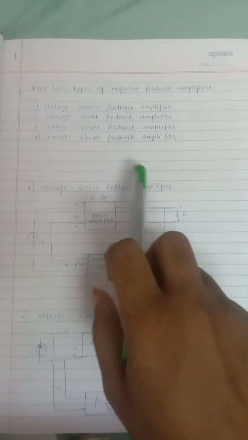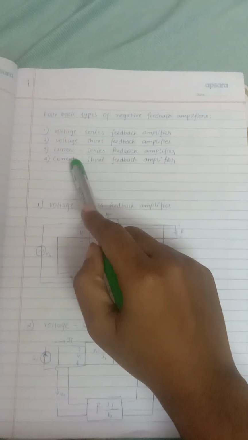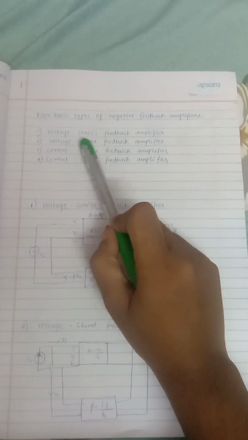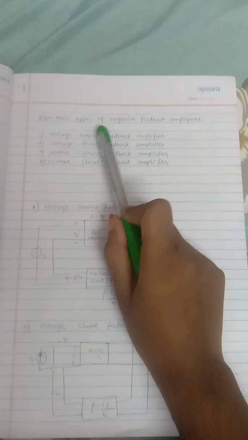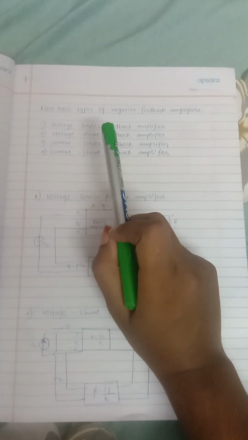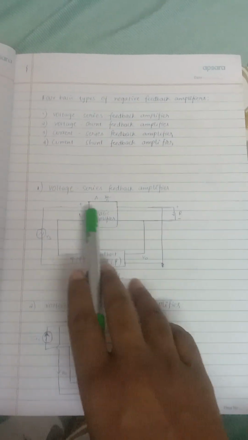These come from a combination of two things: what quantity is sampled at the output, voltage or current, and how it is fed back to the input signal, in series mixing or shunt mixing. So we will understand the feedback amplifiers one by one clearly.